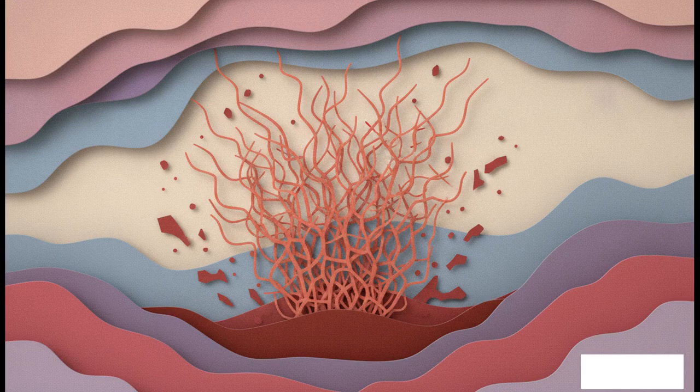When retinal tissues are starved for oxygen over a long period, they literally panic. They start pumping out a signaling molecule called VEGF, vascular endothelial growth factor. VEGF basically screams at the eye to grow brand new blood vessels to try and get more oxygen. But it's a completely flawed rescue attempt.